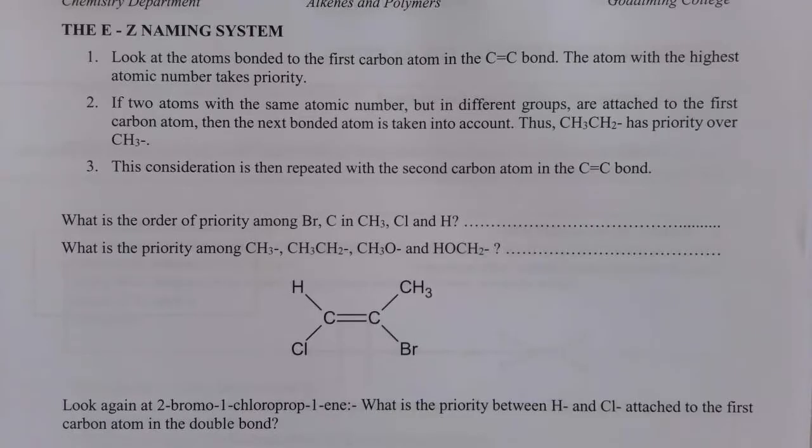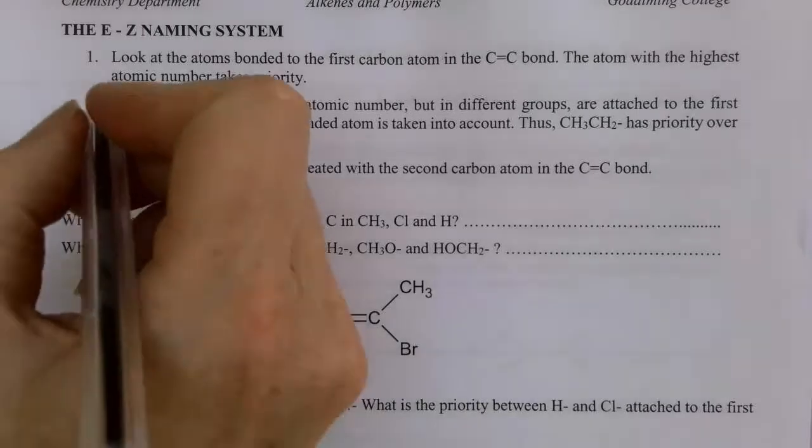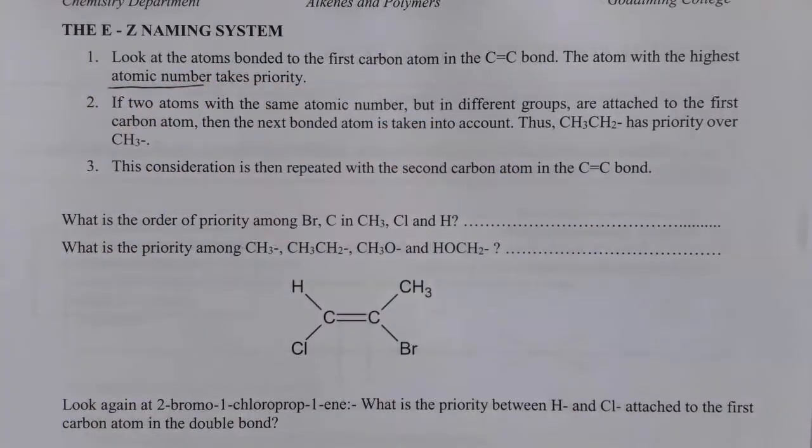In most situations we'll be using the EZ naming system rather than the cis-trans version. The way we can work out which version we've got, E or Z, is by looking at the atoms bonded to the double bonded carbon. We're looking for the atom with the highest atomic number. That's what takes priority. If you've got two atoms with the same atomic number, then you look at the next atom along, and so on. If you get to the end of the molecule and there are no differences, it won't show geometric isomerism, because two of the groups on a carbon of the double bond will be the same.